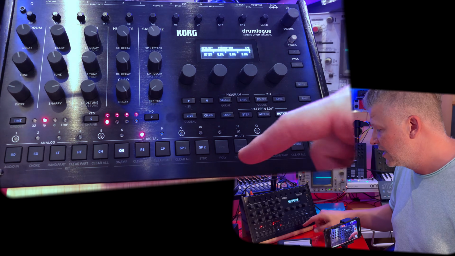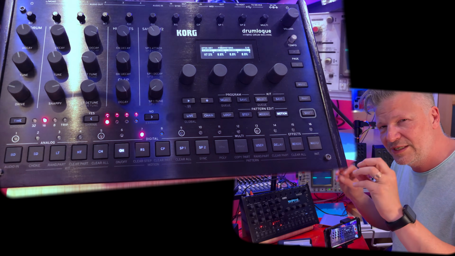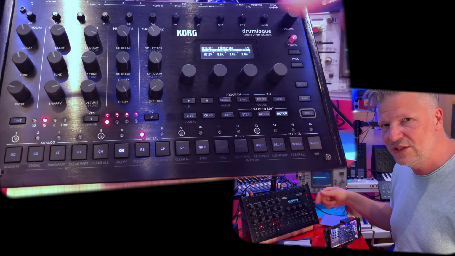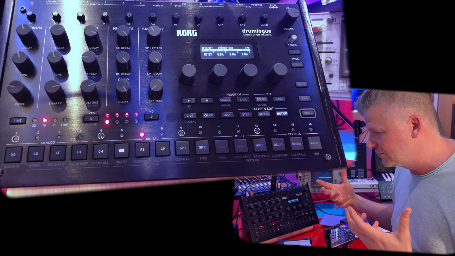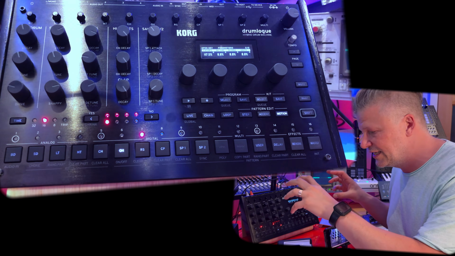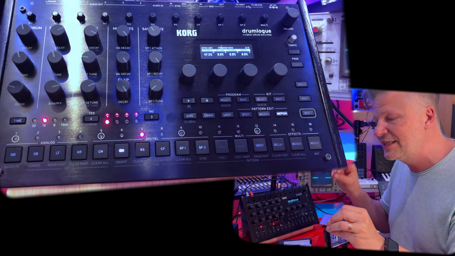So this is interesting. And you have a kit memory and a program memory, and they work separately and they work together, meaning you can save all your different kits just to have different flavors of the sounds. But then when you save your program, there's one setting in global settings where you can say, when I save a program, I want to save the kit with it.